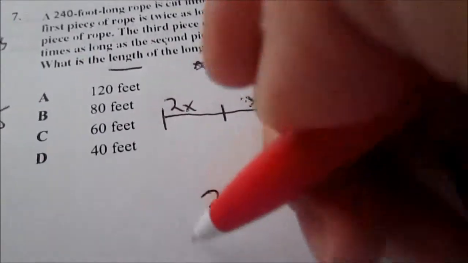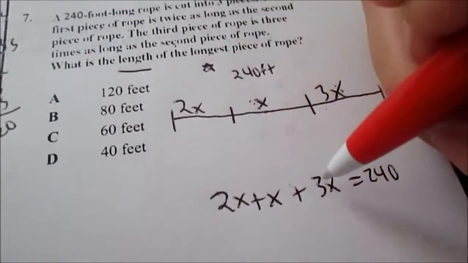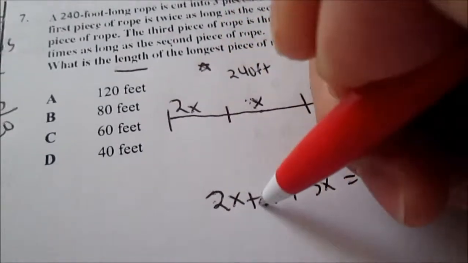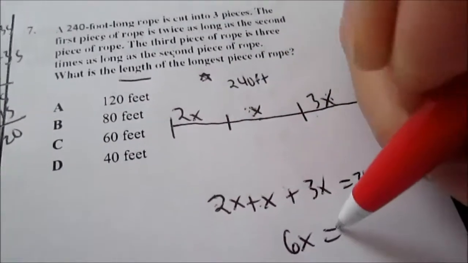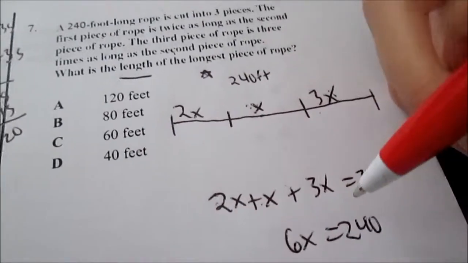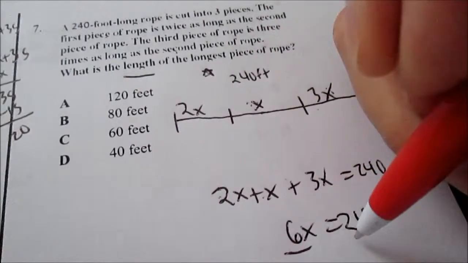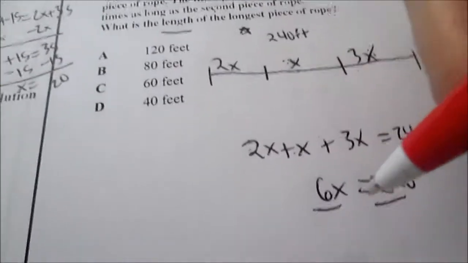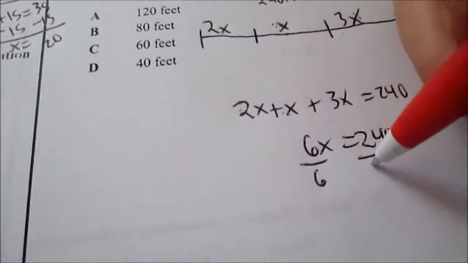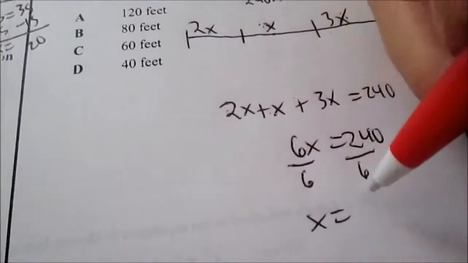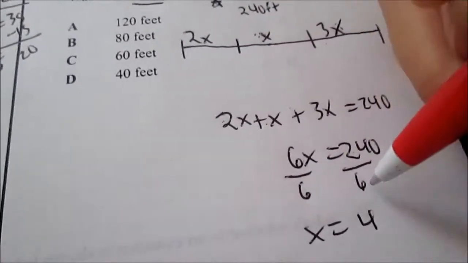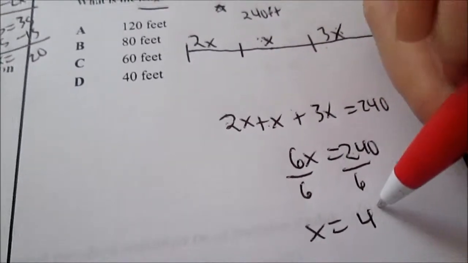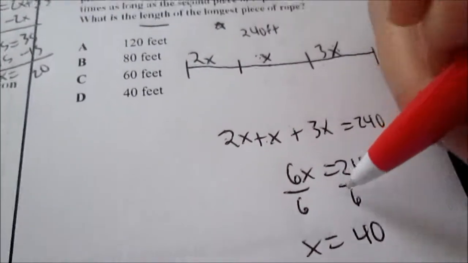Best thing to do now is to combine all the terms. Since these are all x's, I can add them up. 1 plus 2 is 3 plus 3 is 6. 6x equals 240. Next step, I want to get x by itself, so I'm going to divide both sides by 6, and I get x equals 40. 24 divided by 6 is 4, but it's 240, so I have to add a 0. 240 divided by 6 is 40.